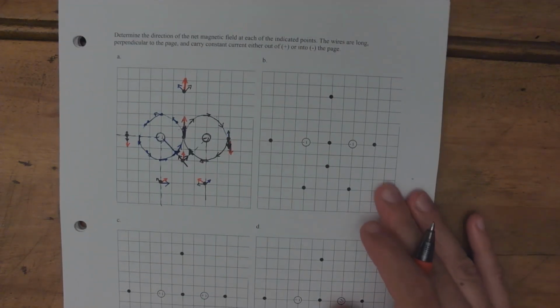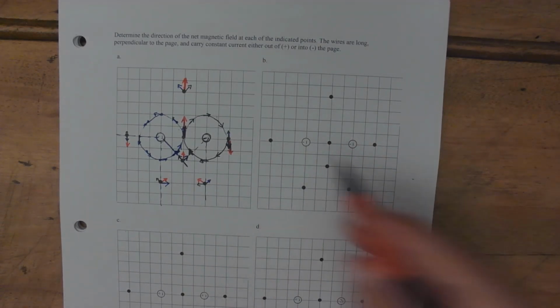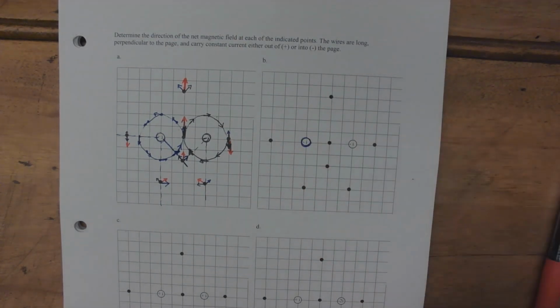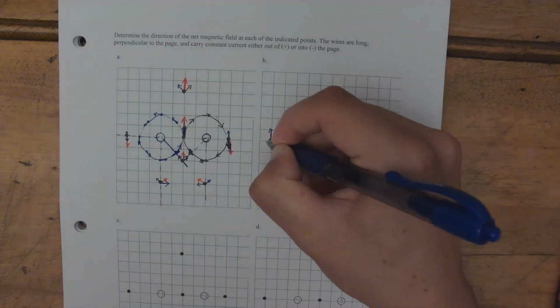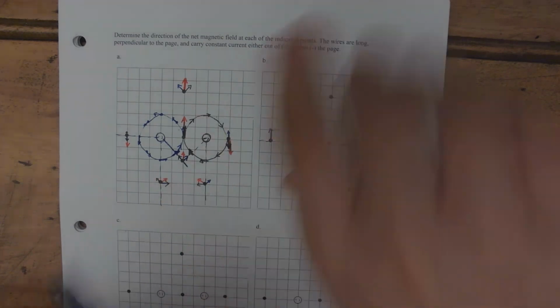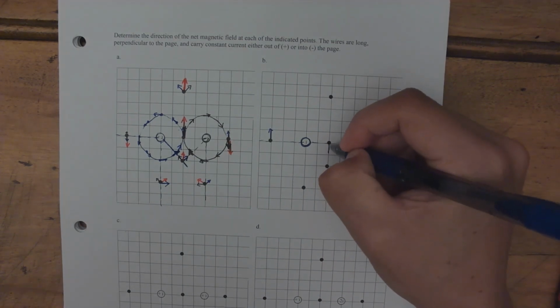Okay, now for part B, we have two wires which are carrying current into the page. So the direction for the wire on the left is going to be opposite what it was in the previous problem. So now carrying current into the page, that would be going up everywhere directly to the left, everywhere directly to the right, the field's going that way, down.